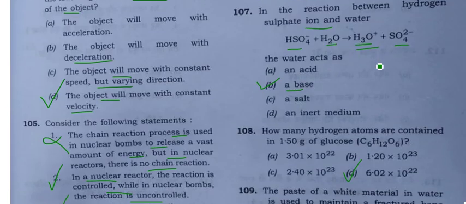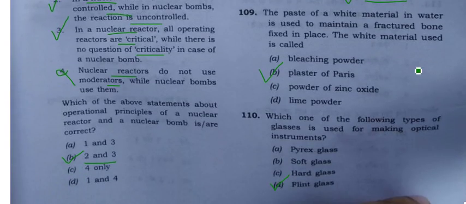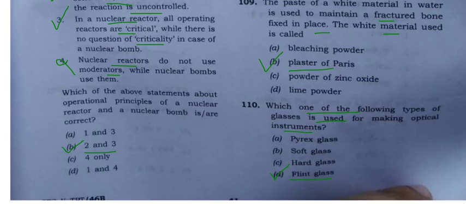Okay. 1/8 How many hydrogen atoms are contained in 1.50 gram of glucose? C6H12O6. So you have to solve actually. This is very simple. 6.02 into power 22. Okay. The paste of white material in water is used to maintain a fractured bone fixed in place. The white material used is called plaster of Paris. This is very simple. Which of the following types of glasses is used for making optical instruments? This is flint glass. This question came several times in other exams also. So please remember this one if you want to appear in other exams too.